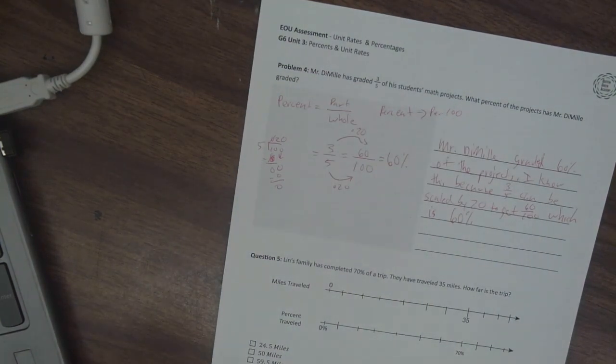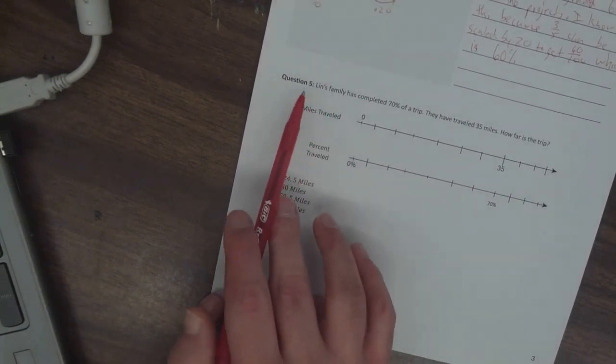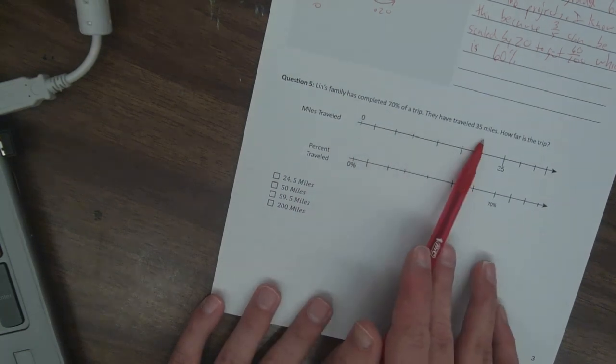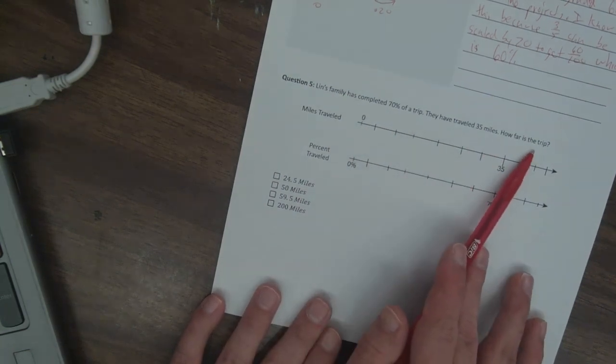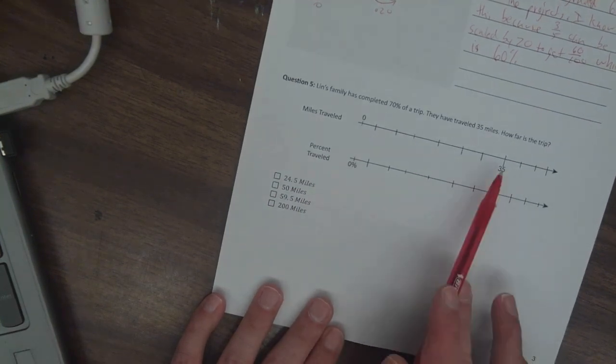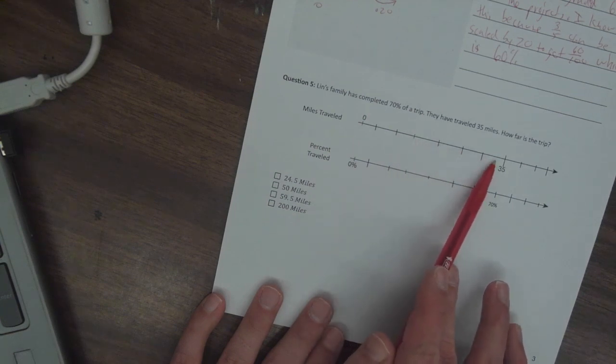And so now let's continue on to question 5. So in question 5, we have Lynn's family has completed 70% of a trip. They have traveled 35 miles. How far is the trip? And so we're given a number line to help us in this situation. So on this number line, we can see we have 1, 2, 3, 4, 5, 6, 7.